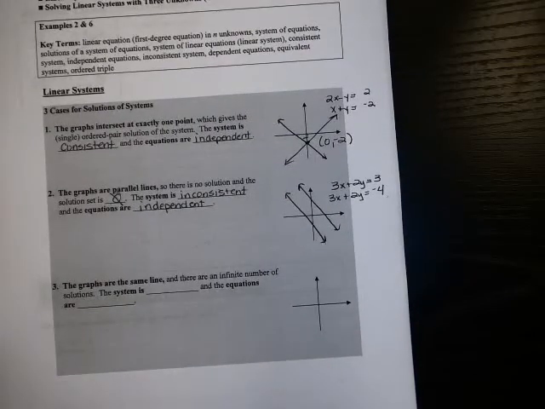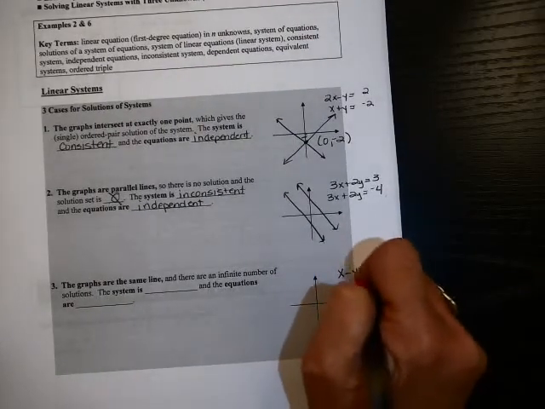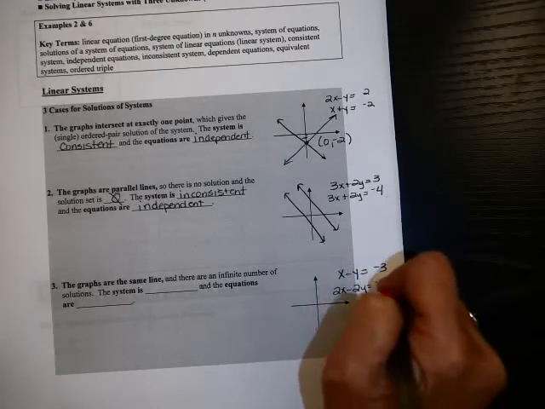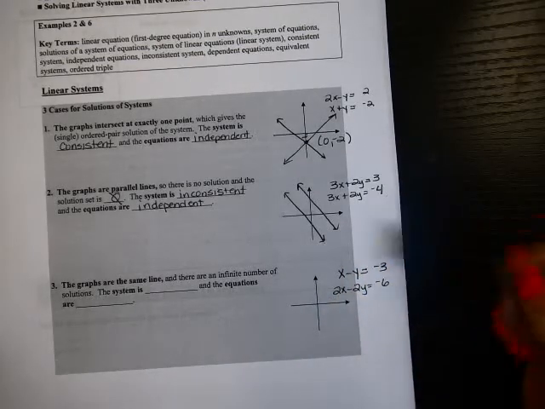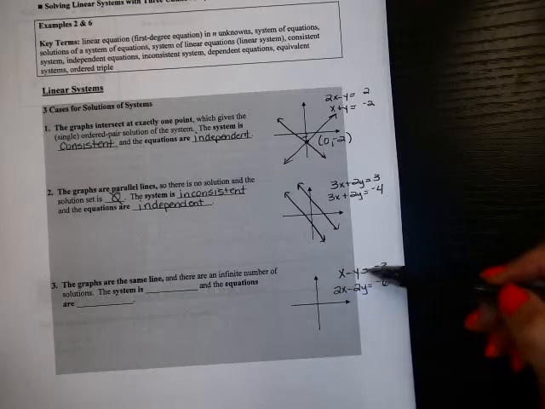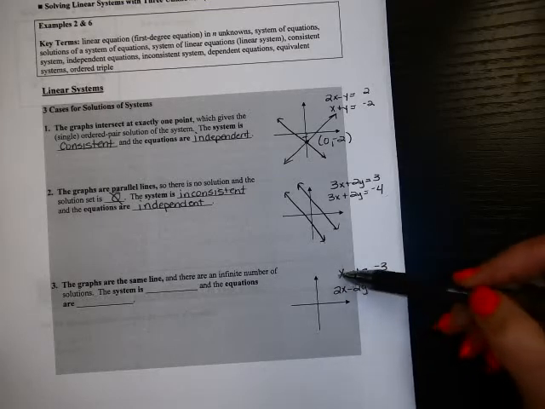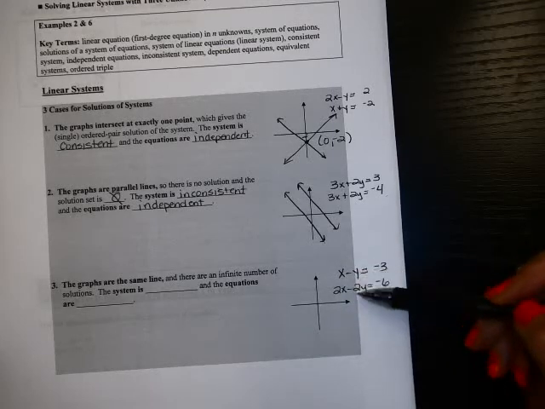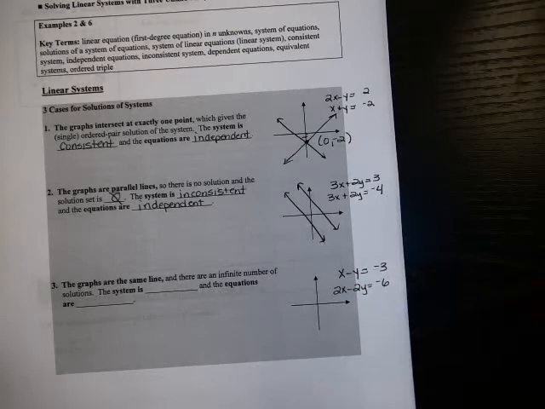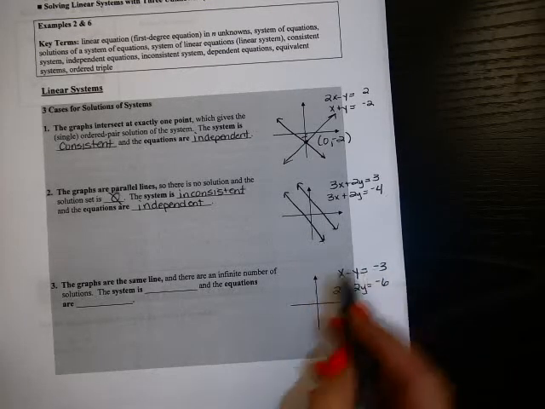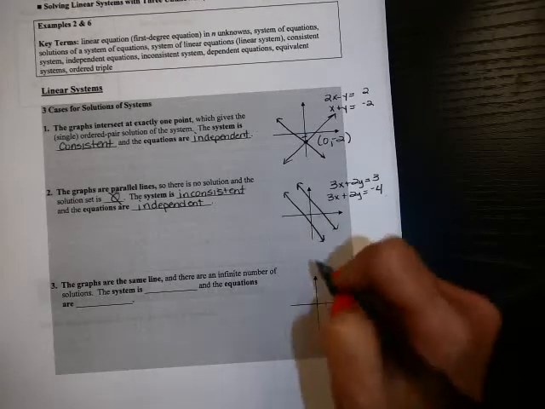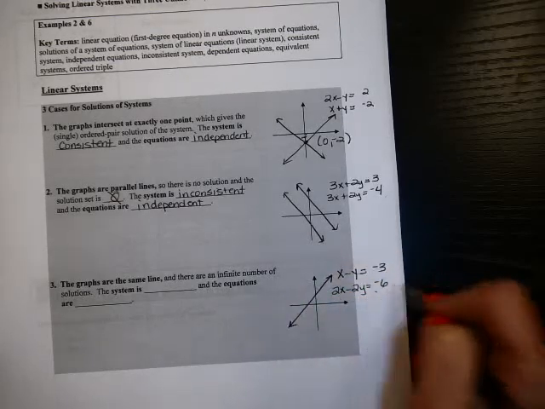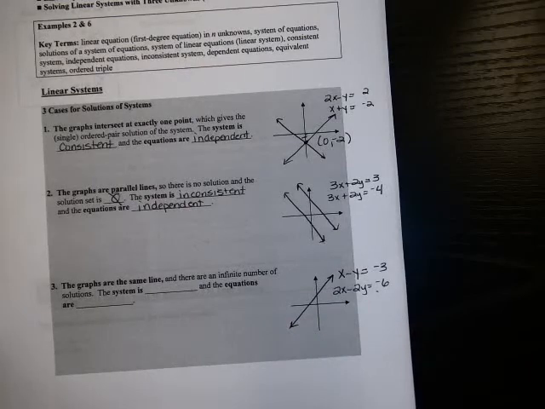The last example is I could give two equations, and it ends up being the same line. Notice how everything here is double everything in the other line. So double the x would be 2x, double this negative y would be negative 2y, double the negative 3 would be negative 6. So if you were to graph this line, you went and found points, and then you went and found points, the first line would graph something like this. And then you went and got points and graphed this, it'd be the same line. It'd be one line laying on top of the other.